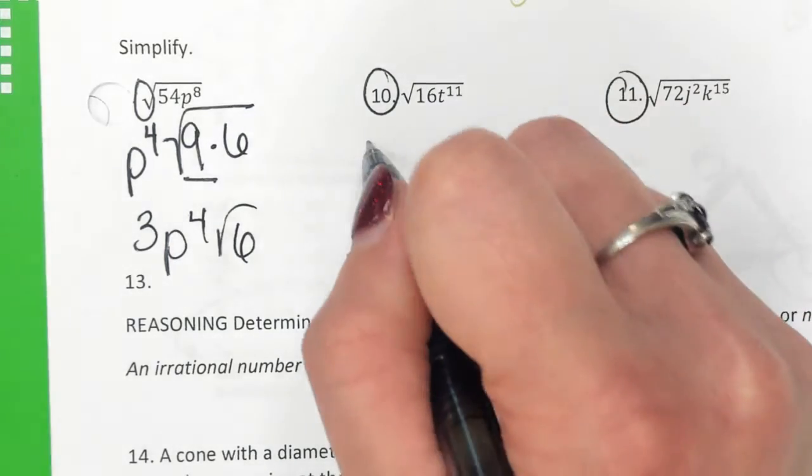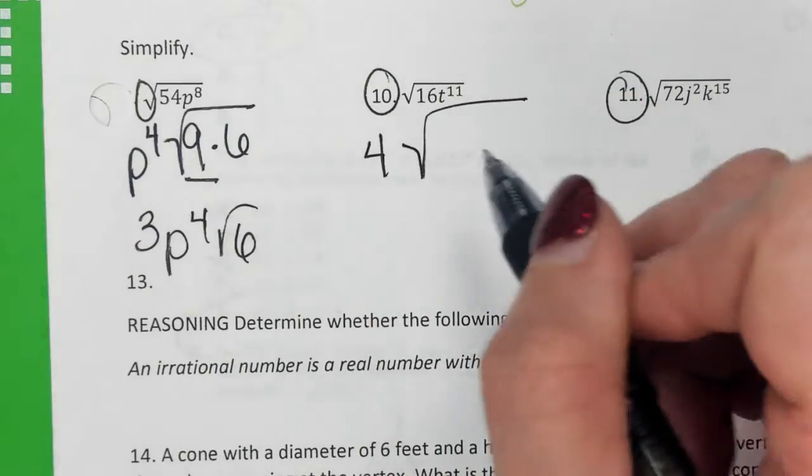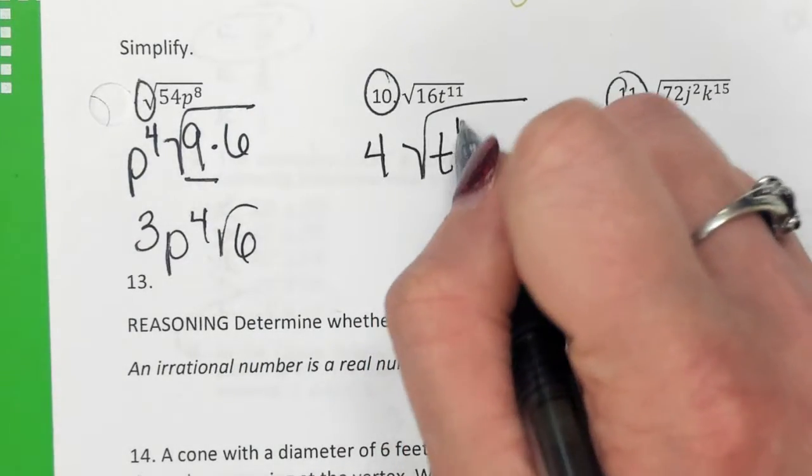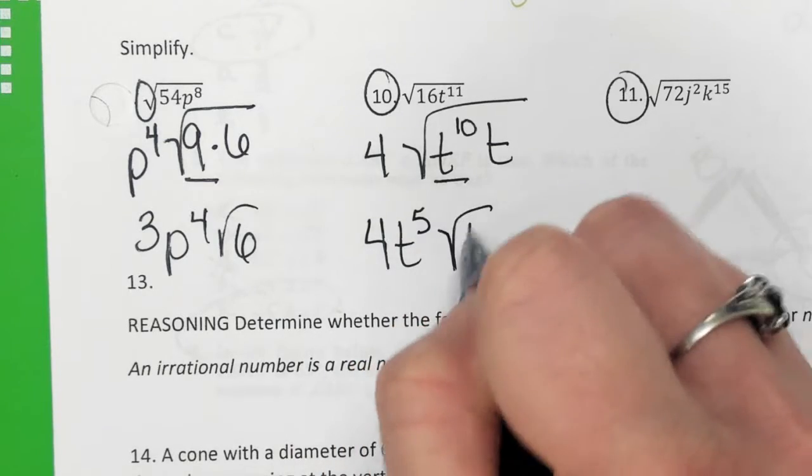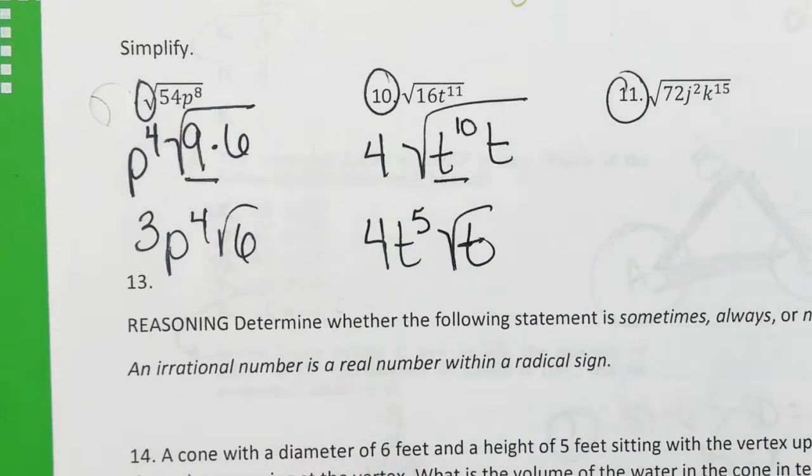All right, what about 16? 4. It gets to come out as 4. And t to the 11th? T to the 10 times T. And then it gets to come out as t to the 5. Very good. Very good.